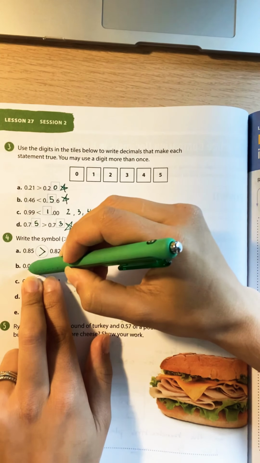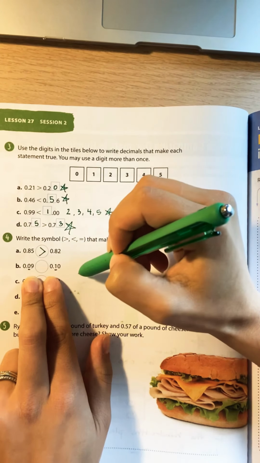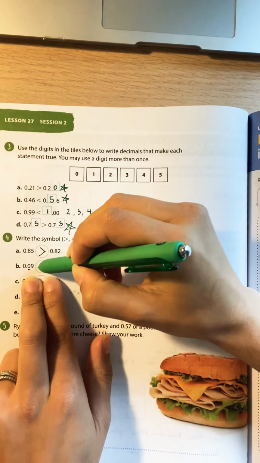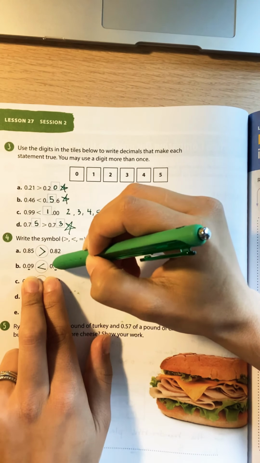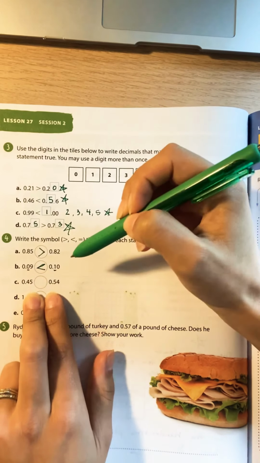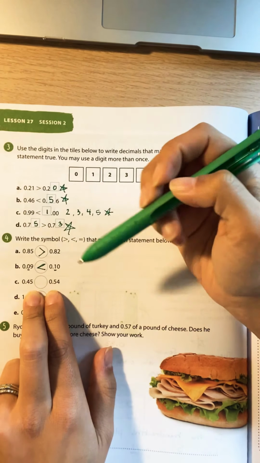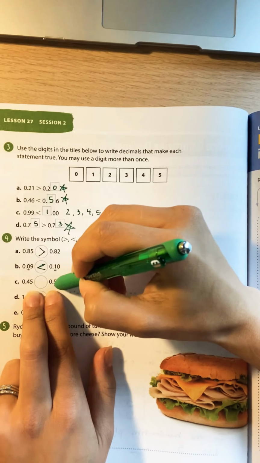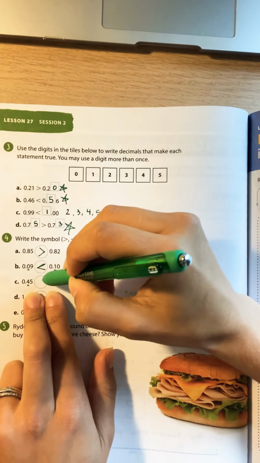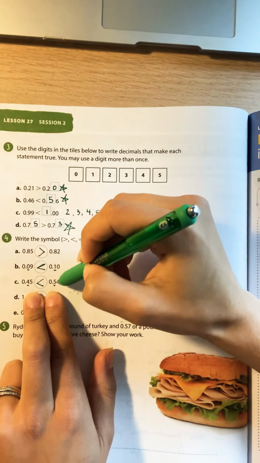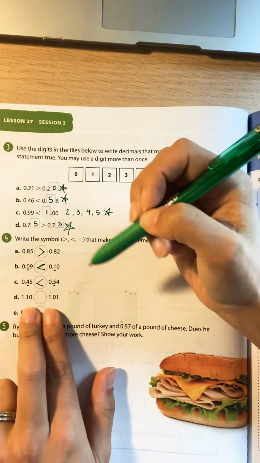Well, in the tenths place, there's a 0 here and a 1 here, so that's larger. C, 45 hundredths, 54 hundredths. They just swap the numbers, but a 5 in the tenths place is greater than a 4 in the tenths place. So 54 hundredths is the greater one.